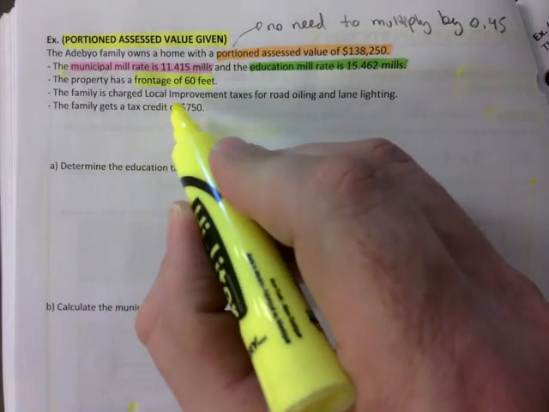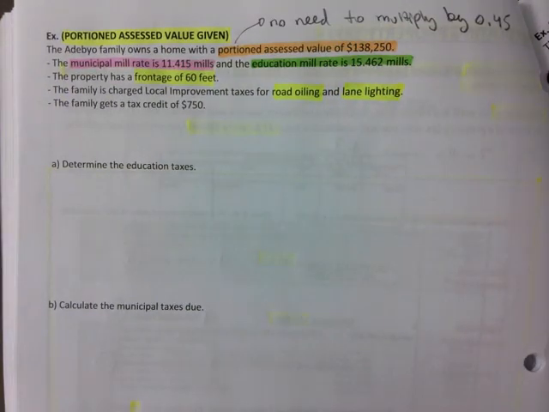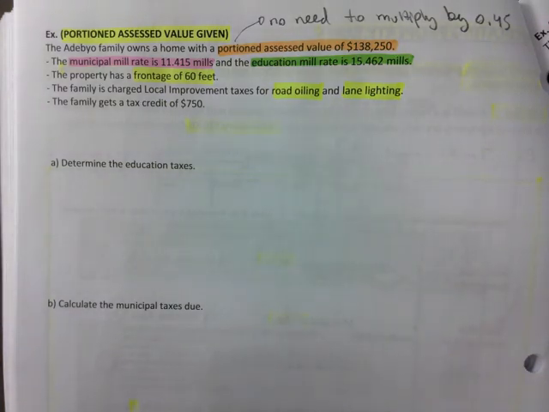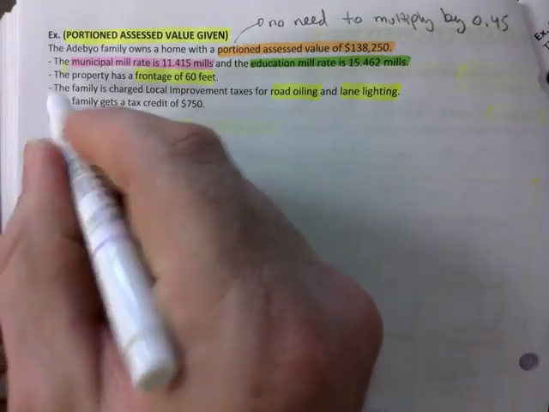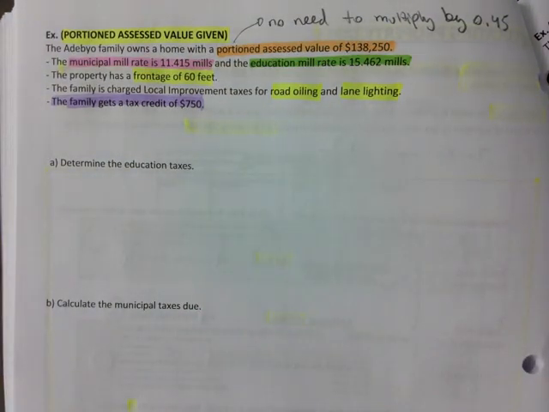The family is charged local improvement taxes for road oiling and lane lighting. I honestly most of the time don't know what that exactly means, but I'm going to show you where to find that. And then there's a credit. I'm going to use a different color for that one. I don't have another color. Houston, we've got a problem here. Maybe this one. There. And you have a credit of 750. That's always worth highlighting because what happens to the credit at the end? We subtract it. Okay.